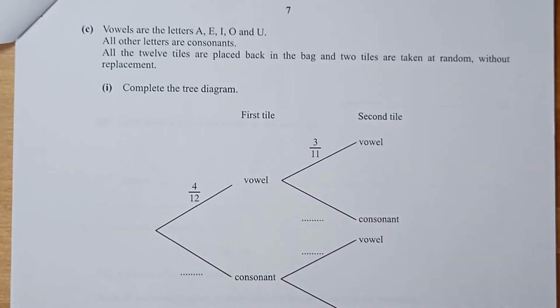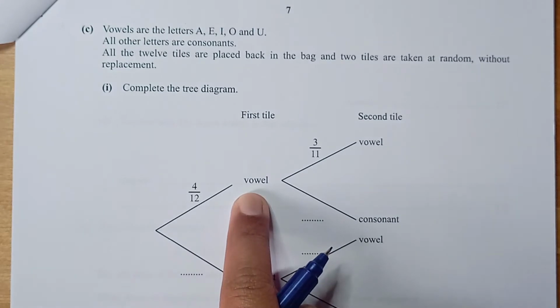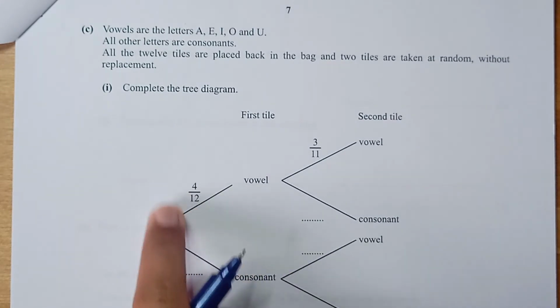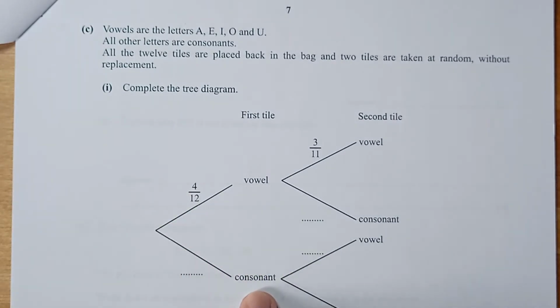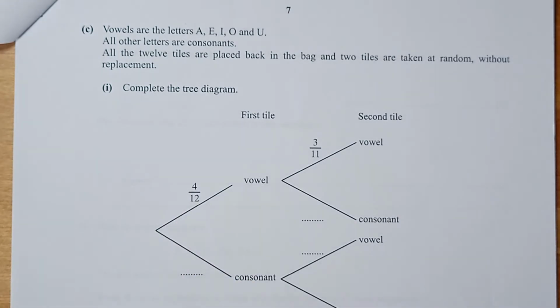Now for the C part, vowels are the letters A, E, I, O, U. All other letters are consonants. All the 12 tiles are placed back in the bag and 2 tiles are taken at random without replacement. Complete the tree diagram. Okay, so for the first tile, how many vowels? They said 4 vowels in trigonometry, out of 12. And how many consonants? If 4 are the vowels, then the rest of the letters are 8, because the total are 12. So 8 are the consonants out of 12.